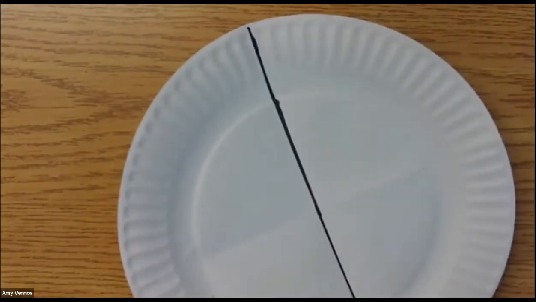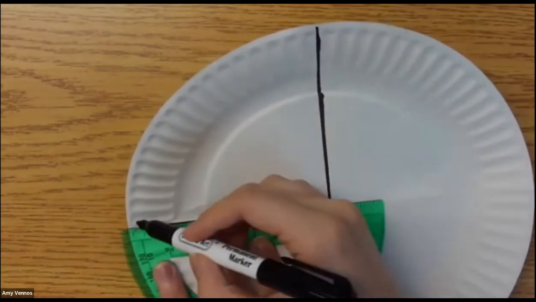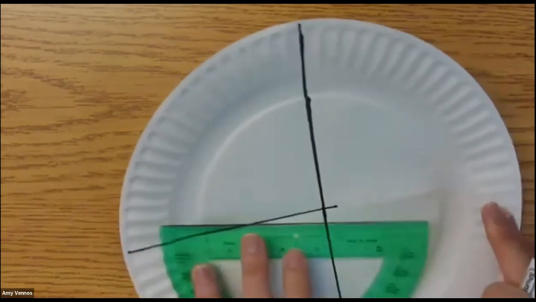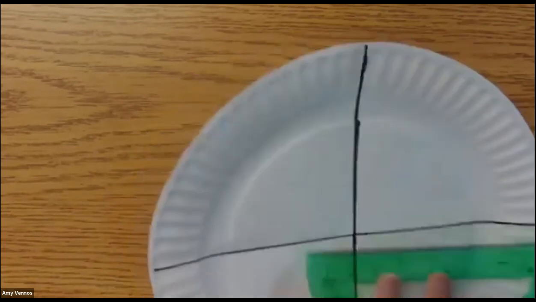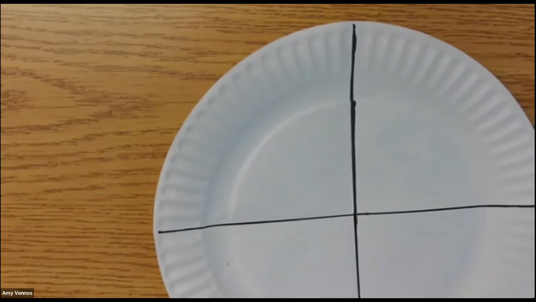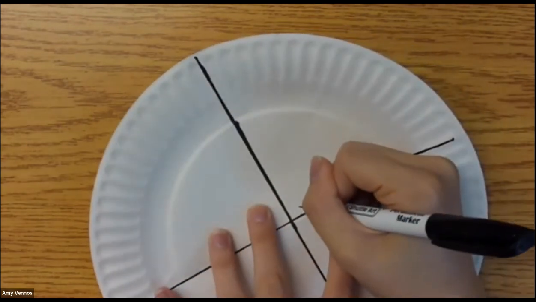I drew one and I'm going to draw another. What we have just drawn is the x-axis and the y-axis of our graph. Label one of these as the x-axis and another as the y-axis. I'm going to do that here.